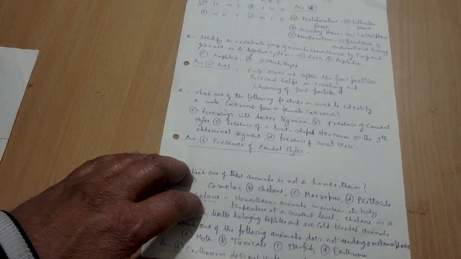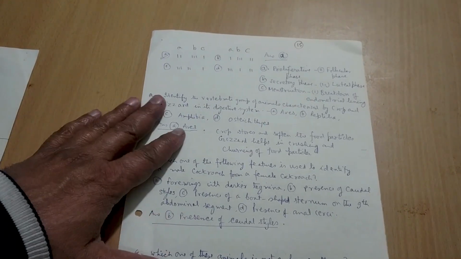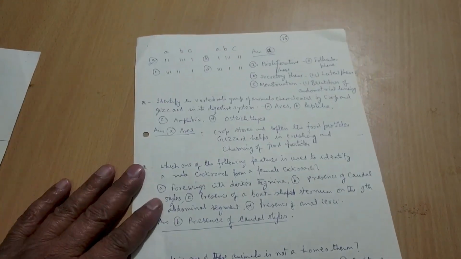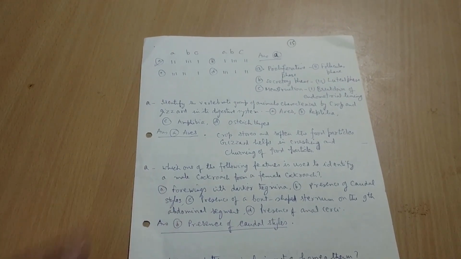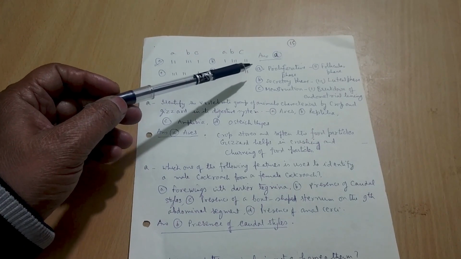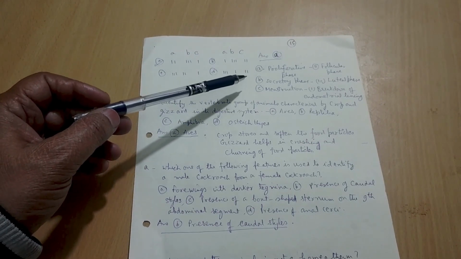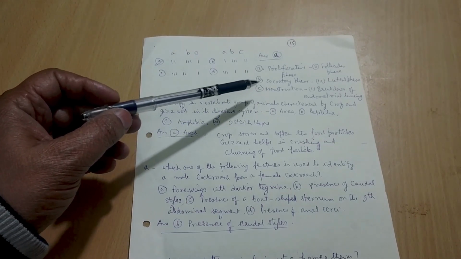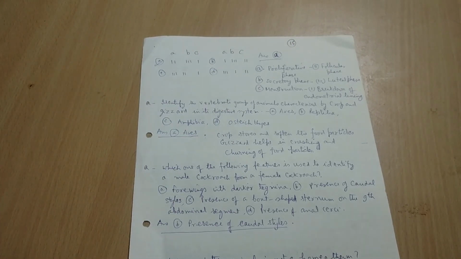We take the options here, all the options you can see here. We select option number A, that is the proliferation phase, follicular phase. Secretory phase is known as luteal phase. Menstruation will be breakdown of the endometrial lining. Okay, next question is here.